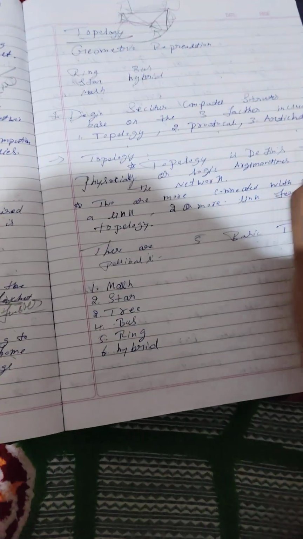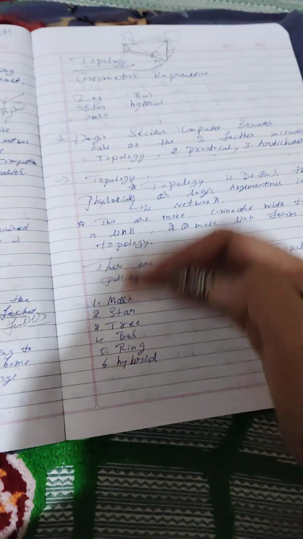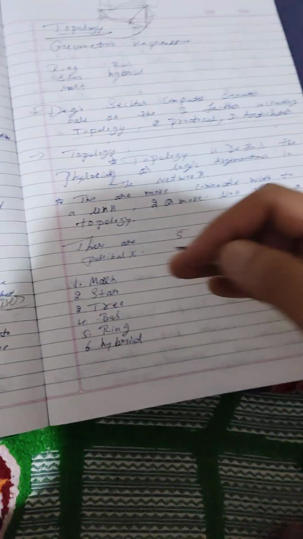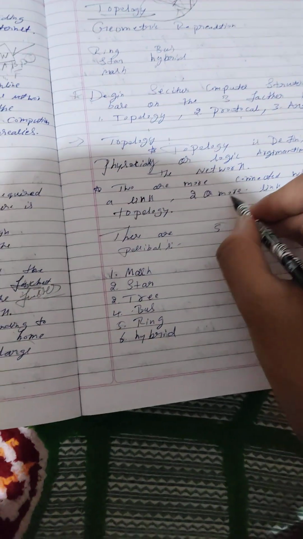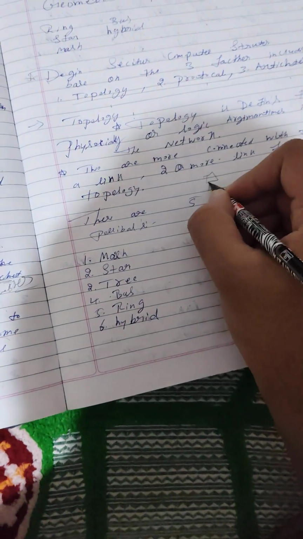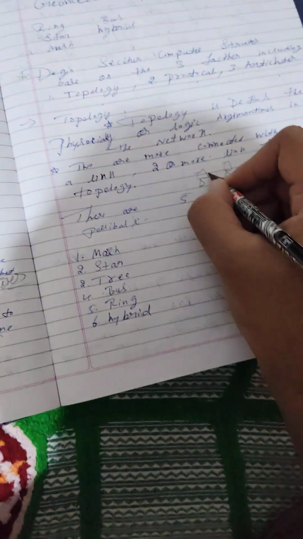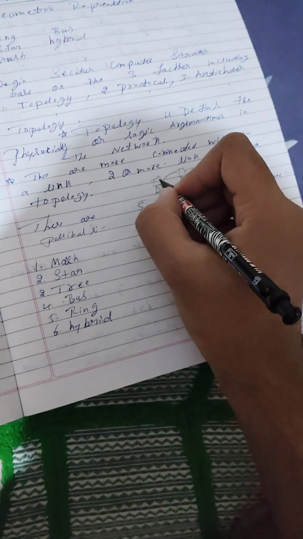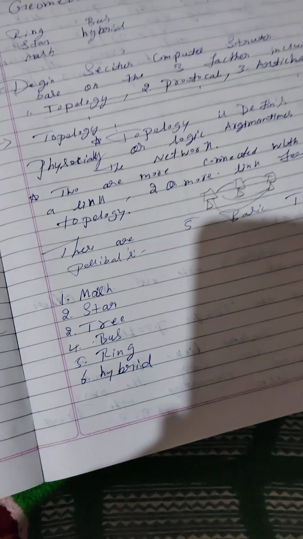Topology is defined as the physical or logical arrangement in the network. Two or more computers connected with a link, or two or more links, form a topology. This is as simple as that. See one computer, two computers, and three computers. The computers which are connected, two or more, are called topologies. That's all.